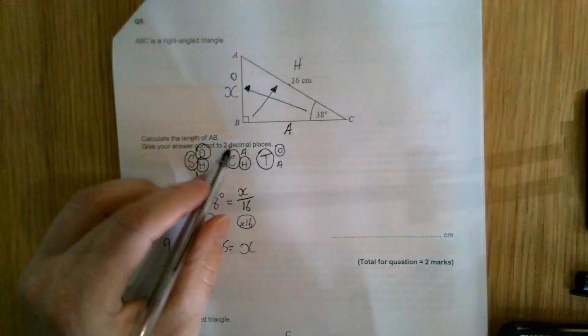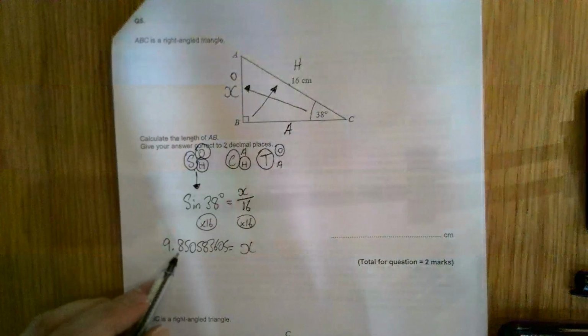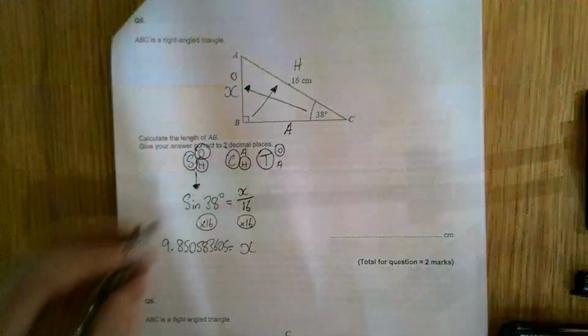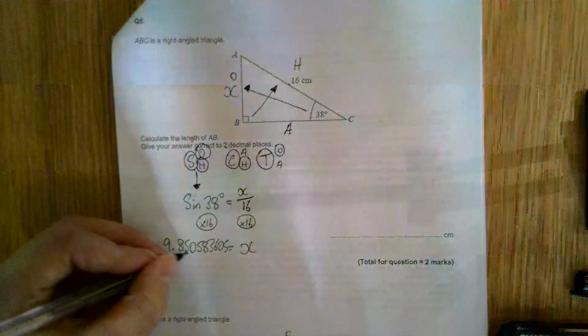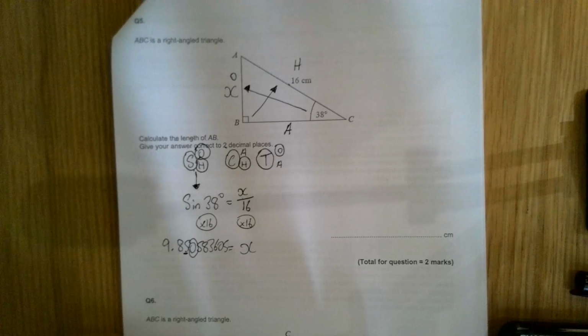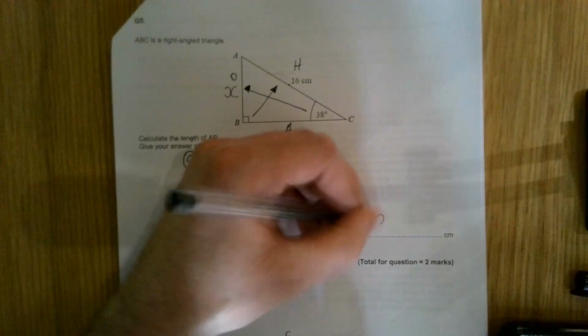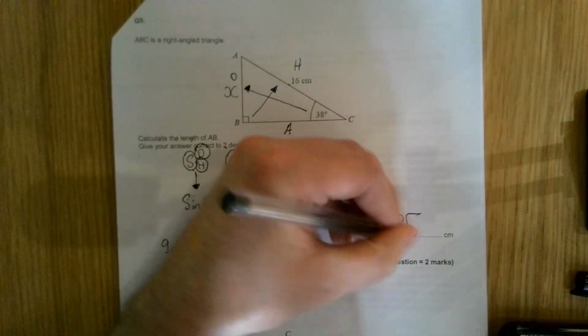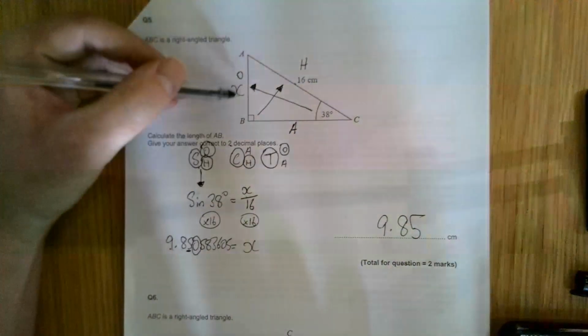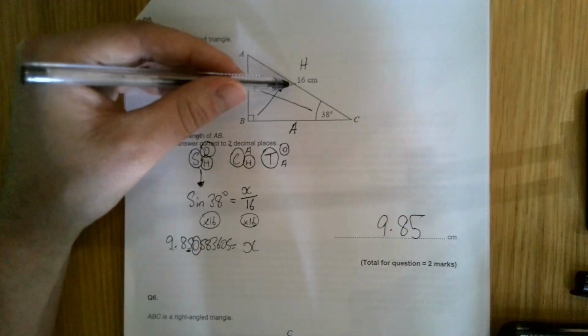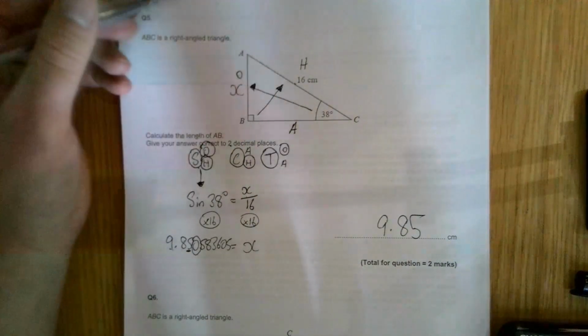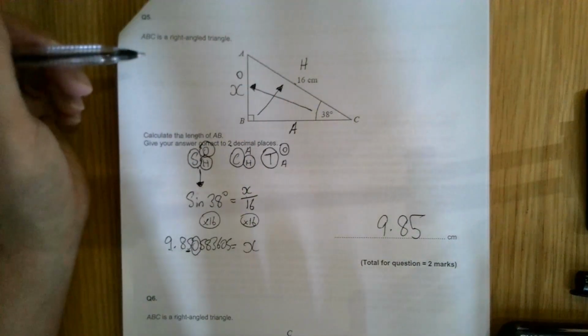It's asked us to round it to 2 decimal places. So the 8 is the first decimal place, the second one's the 5, so I'm going to underline that and circle the 0, and that rounds to 9.85, which to me looks realistic because it's still less than the 16. The 16 needs to be the longest side, the hypotenuse.